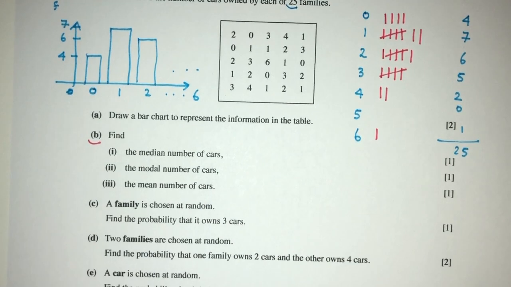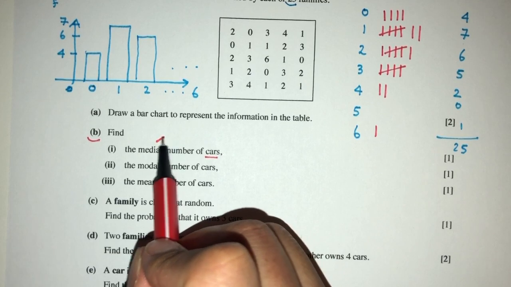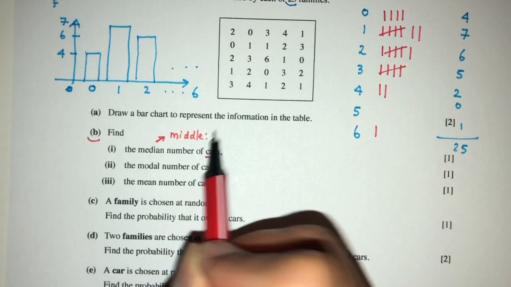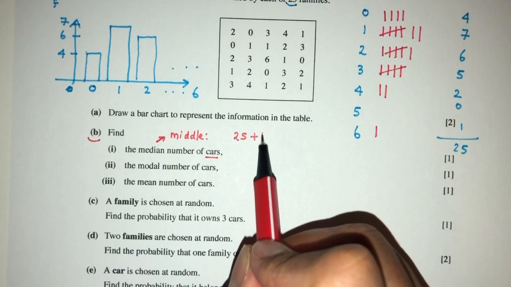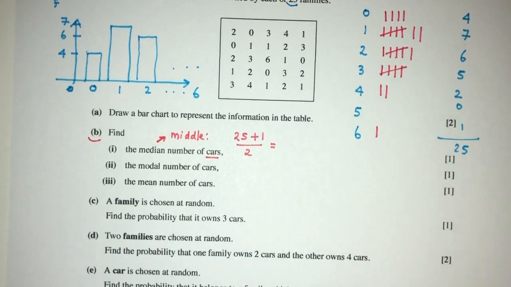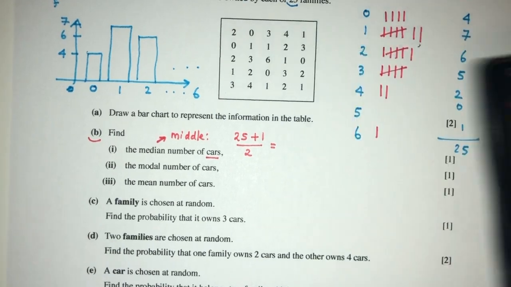Now for part B, we have to find the median number of cars. What is the median? Median is the middle value. So how do we find this? As we know, we take the total number of families plus 1, divided by 2. That will be 25 plus 1 over 2, which is the 13th element.